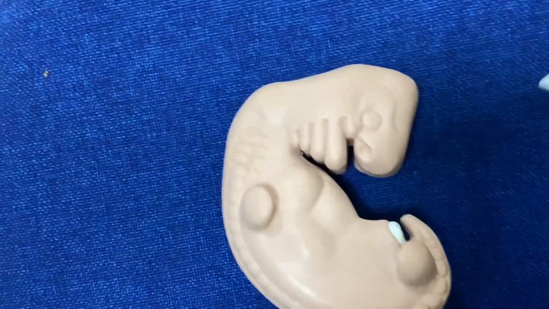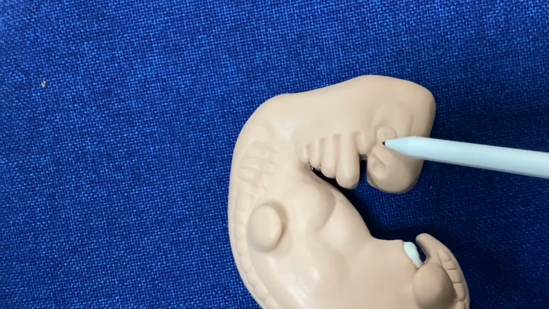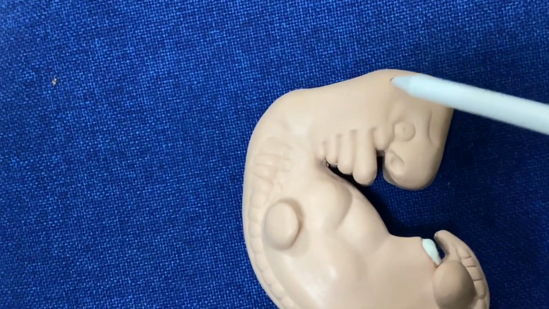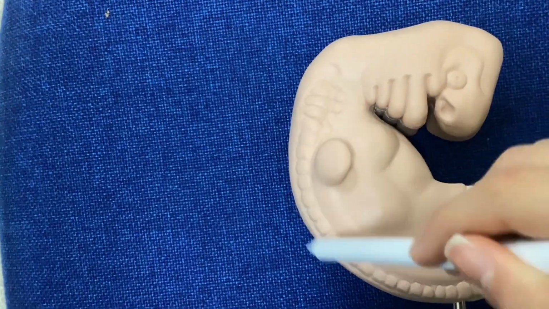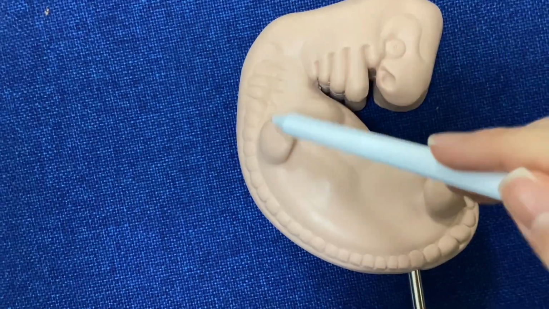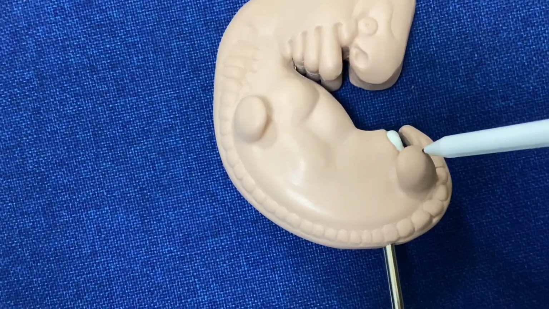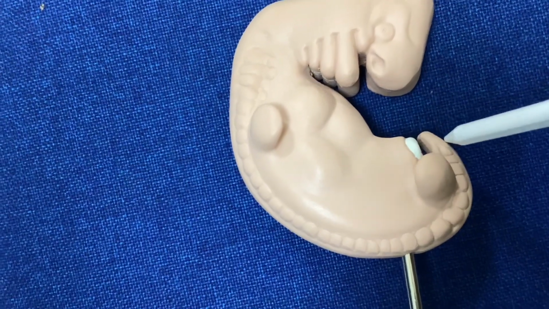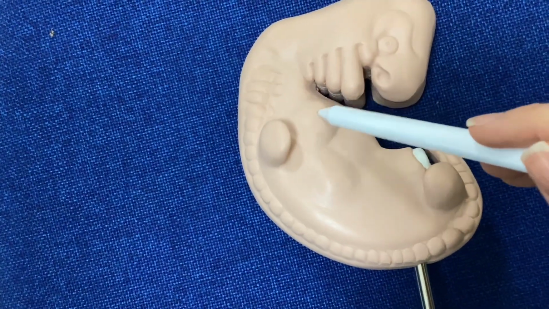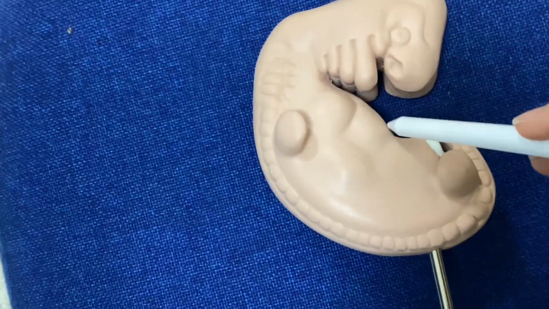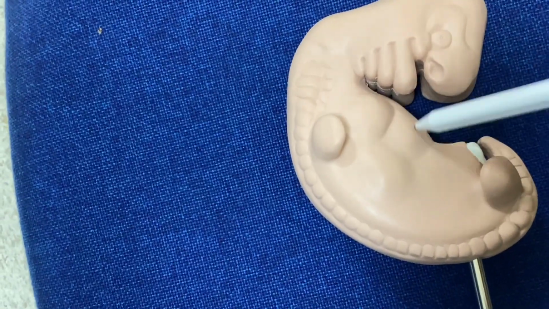So right here we have the embryo. This is the primitive eye, and here we have the primitive ear. These are the primitive pharyngeal arches. Here we have the somites developing. Here we have the upper limb bud and lower limb bud. And then here we have the caudal bud and the umbilical cord. And here we have the cardiogenic area, and here's the liver prominence, which is caudal to that part.